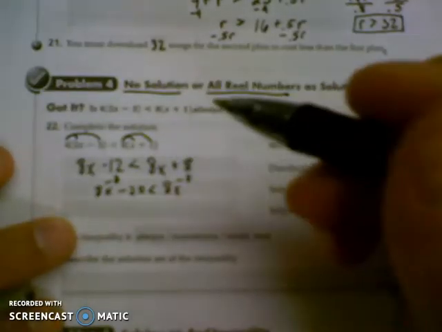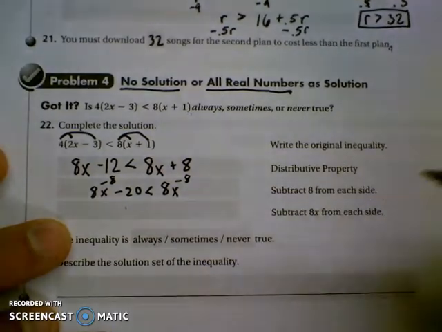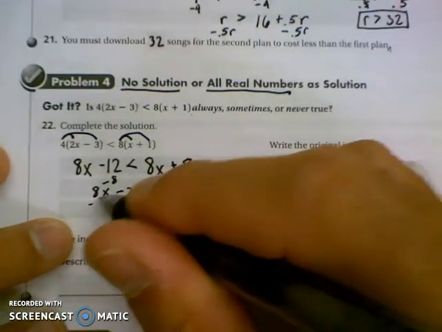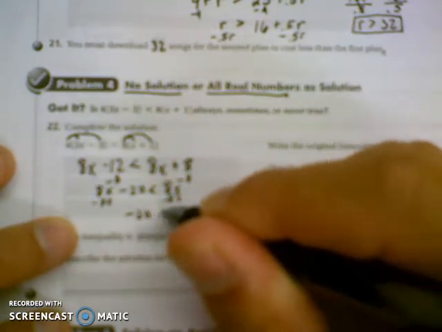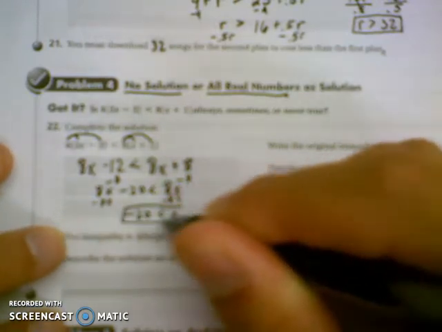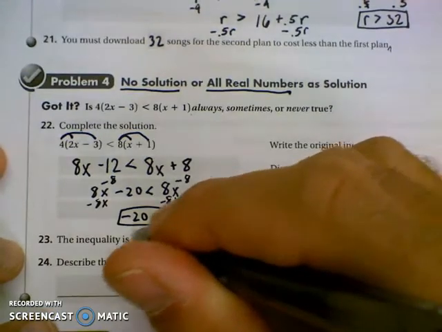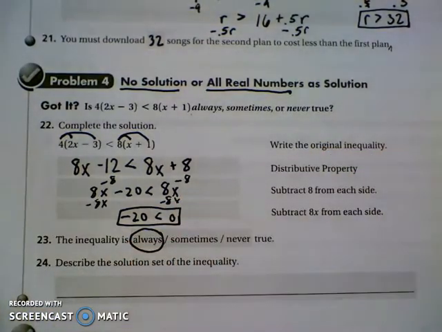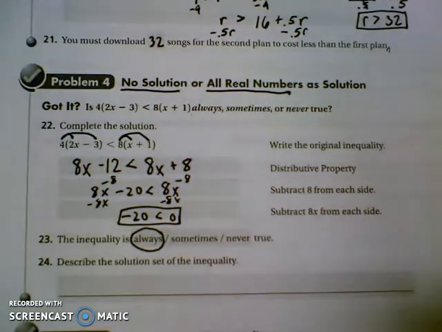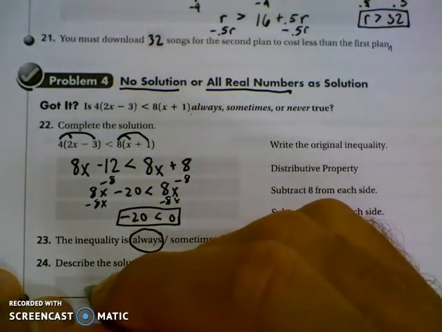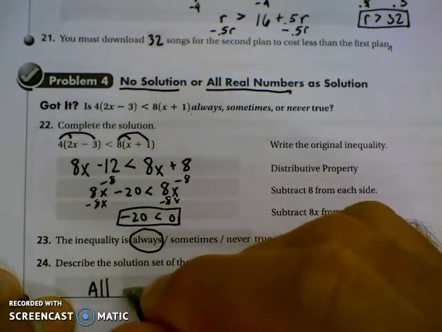And so now we need to subtract 8x from each side, it says. So you can do it either side, doesn't matter, because it's going to equal negative 20 is less than 0. And so this is always true, because it has a 0 there. Describe the solution of the set of the inequalities. It's going to be all numbers or all real numbers.